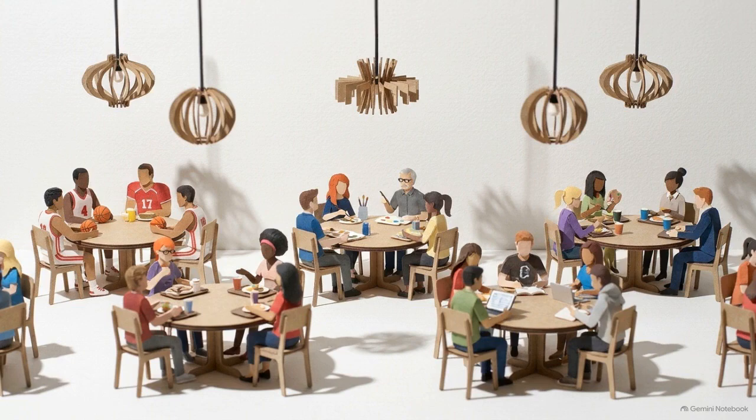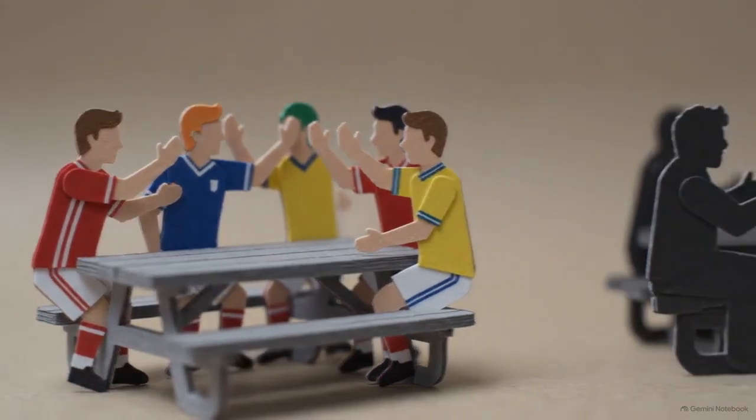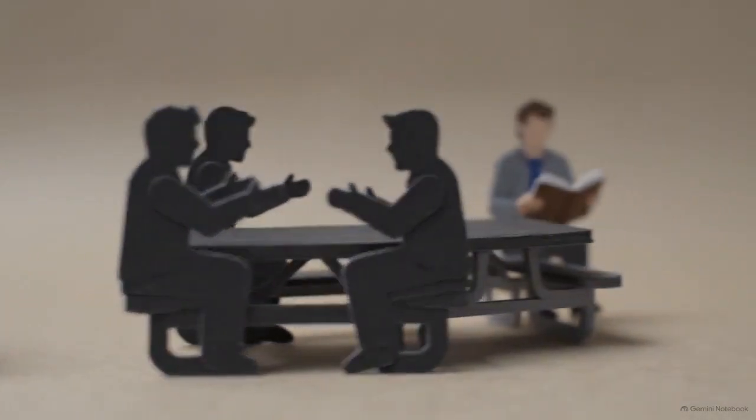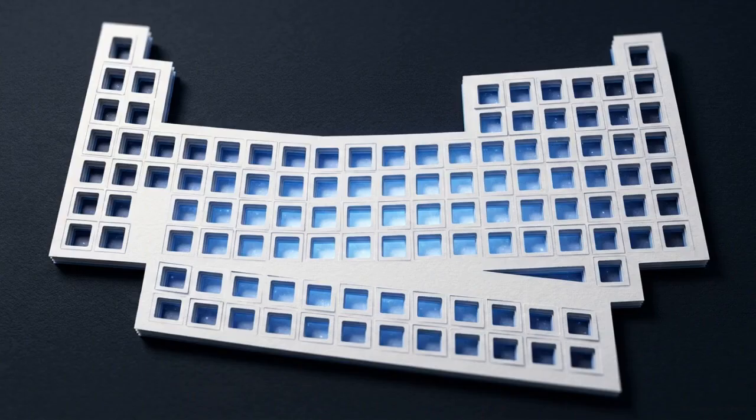Think about a high school cafeteria. You walk in and you instantly know where everyone sits. The athletes are at one table, the theater kids at another, and the quiet students in the corner. The universe organizes itself in a very similar way.